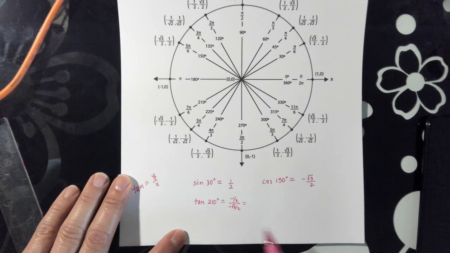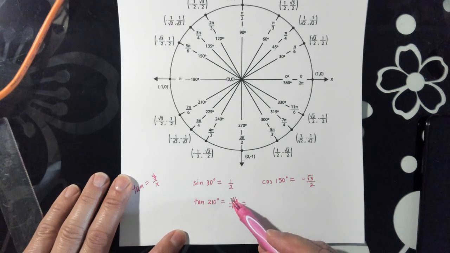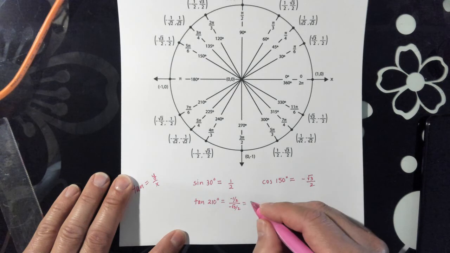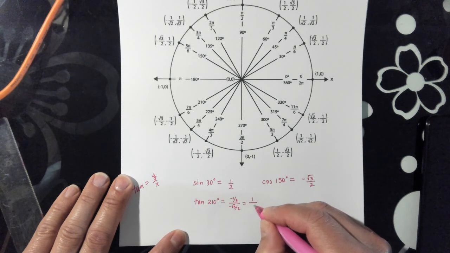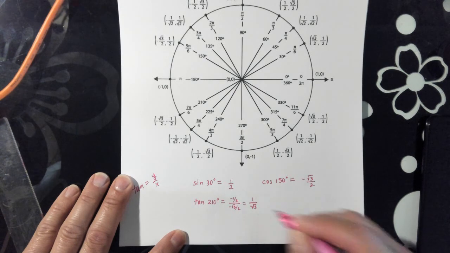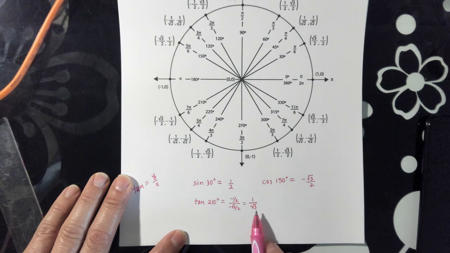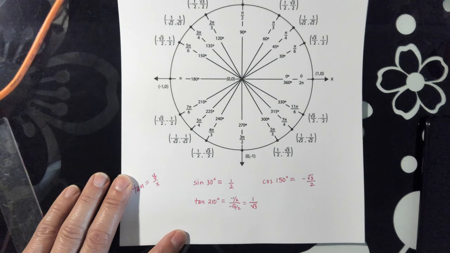You can't leave your answer like that. You can't have a fraction on top of a fraction. That is a rule in math, by the way. See these two negatives? They cancel. And then the 2's also cancel. So you end up with just 1 over radical 3. Bam! That is good enough for me, by the way. You do not have to rationalize the denominator unless you want to.